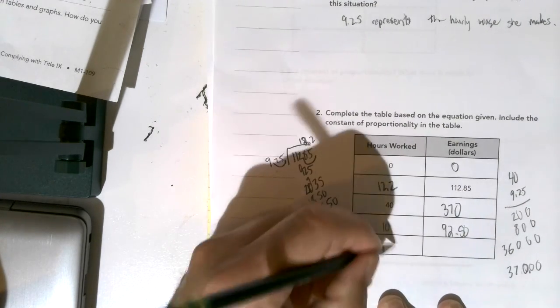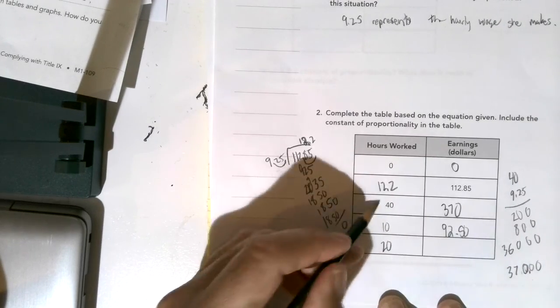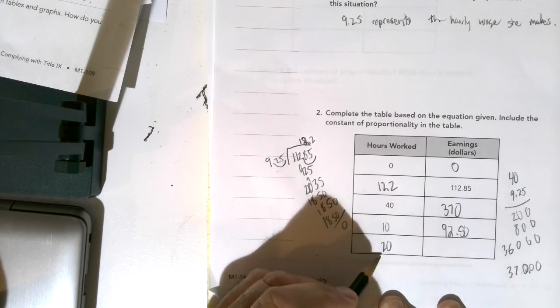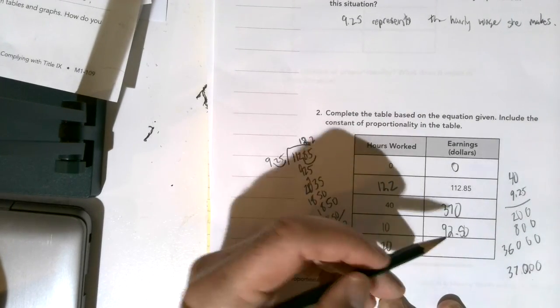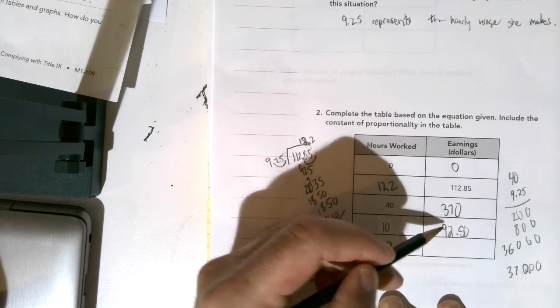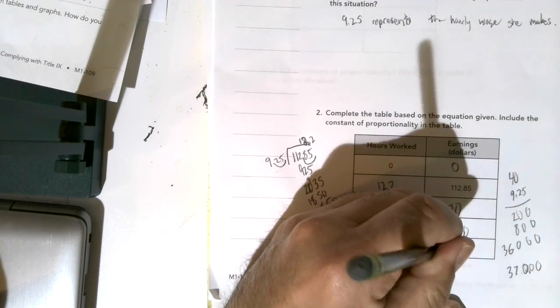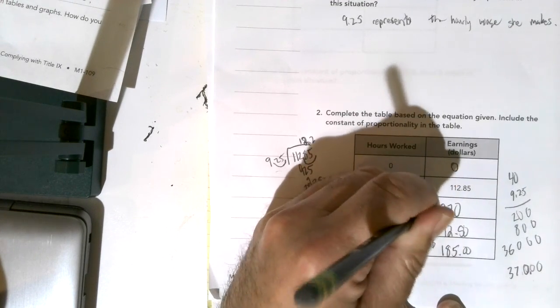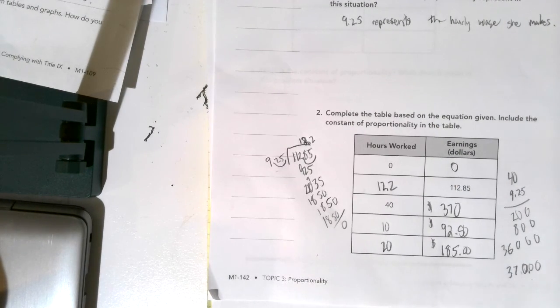And then another trick is you could just double, right? Or you could half the 40, and 20 hours would be doubling these two. So doubling 92.50 is $185. That's what you make. All right. Your job is going to be to go ahead and do 3 and 4, and I'll be back to work on that.